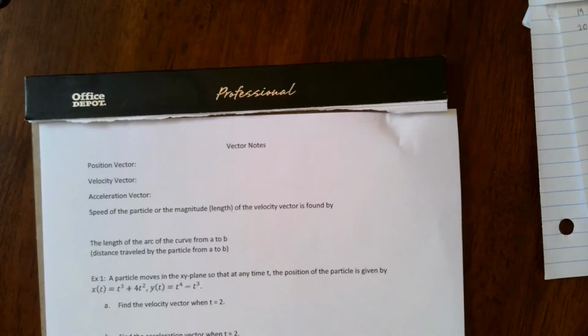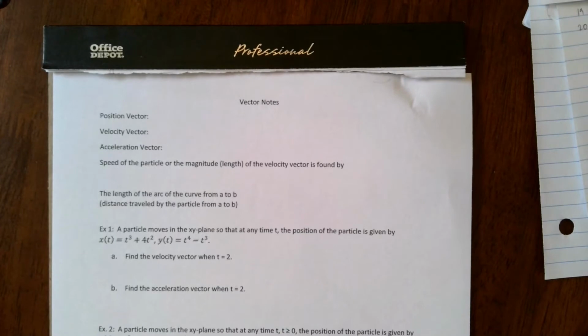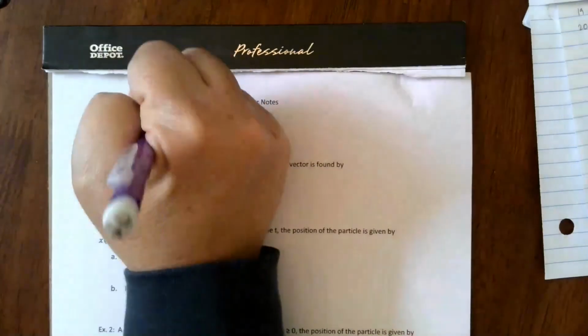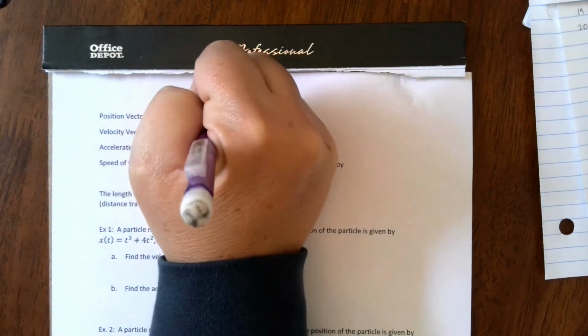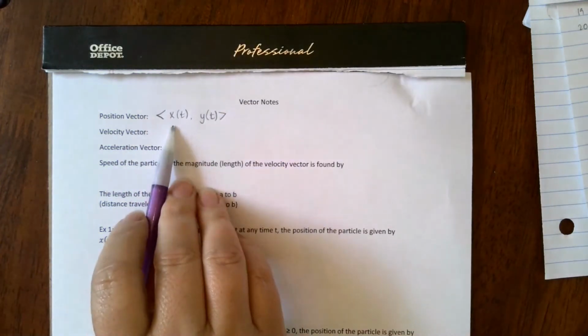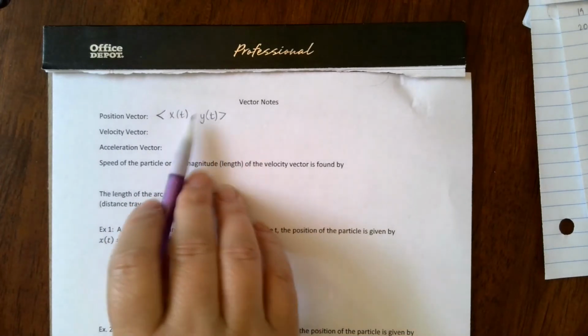So, a position vector. Vectors are going to follow along the same pattern as position, velocity, acceleration, just regular old things, very close to parametric equations. These vectors are going to have t's in them, just like the parametric equations with the t's. So a position vector is just x of t and y of t. Like I said, parametric equations: you're going to have an x equation and a y equation, and they're both going to be in terms of t.